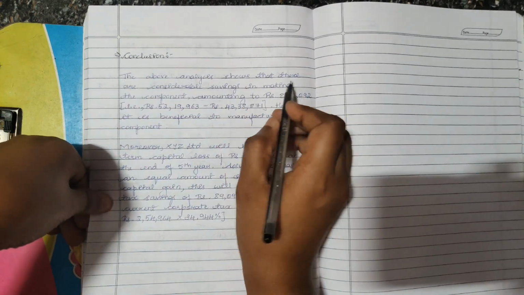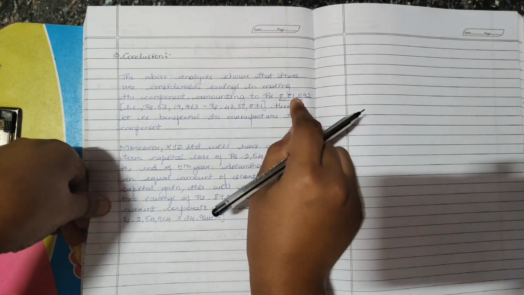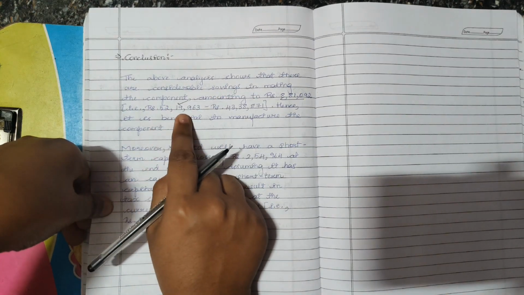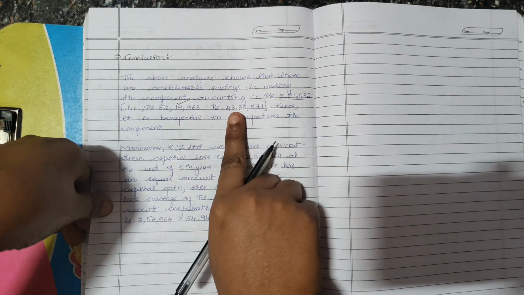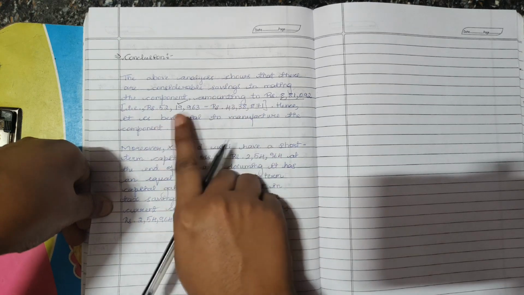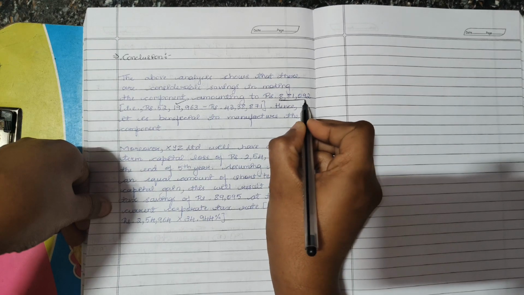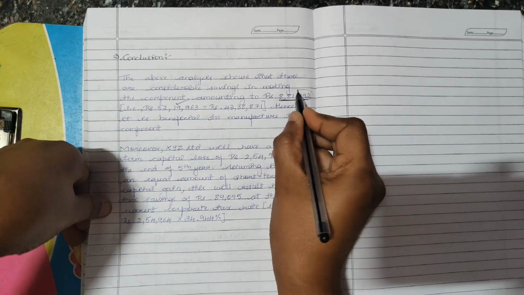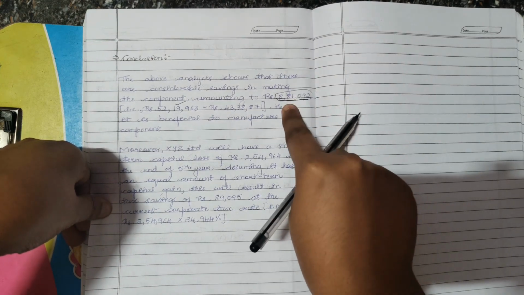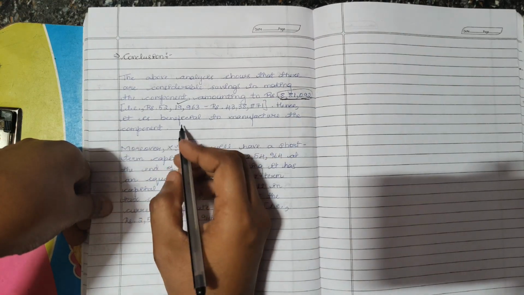The above analysis shows that there are considerable savings in making the component amounting to rupees 8 lakh. They are taking the difference. To buy the component, it is costing 52,19,963, and to manufacture the component, it is costing 43,38,871. When you subtract it, you are getting 8,81,992 rupees. This much amount you will save if you manufacture in your business rather than buying it, and hence it is beneficial to manufacture the component.